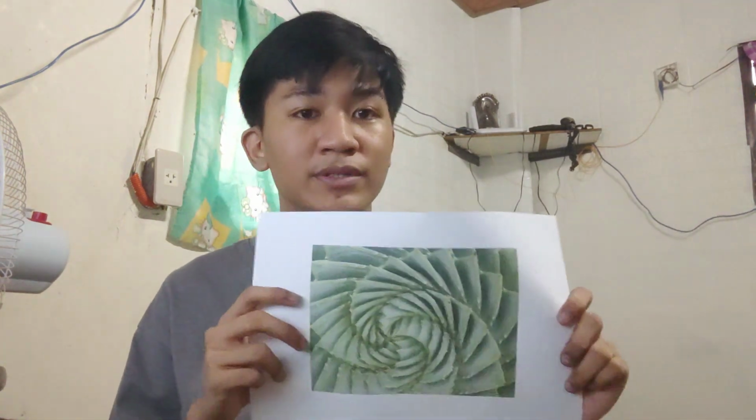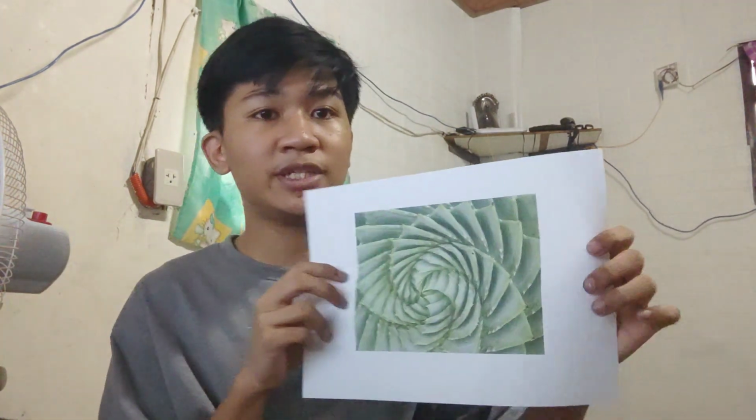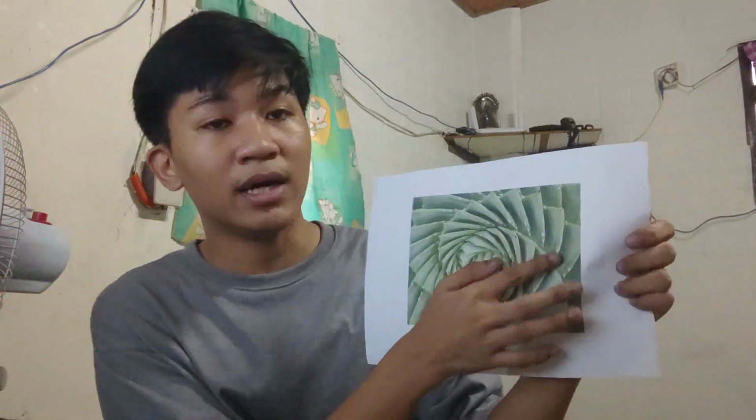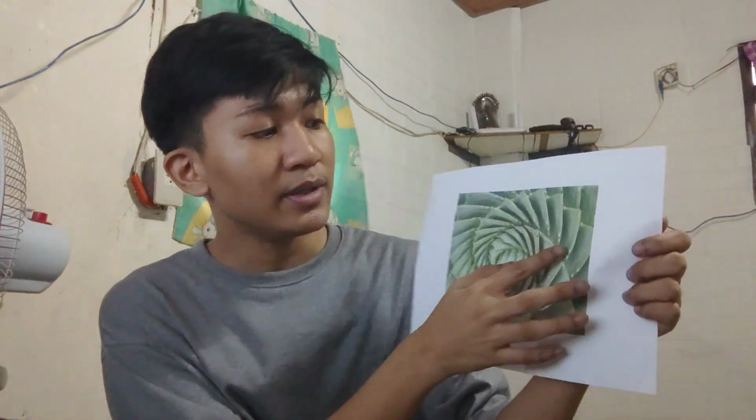Geometric pattern. A pattern that consists of a collection of often repeated shapes. An example of that is this type of plant. This type of plant has a geometric pattern because it has a repeated shape, like a semi-triangular shape, repeatedly. So this type of plant is a geometric pattern.